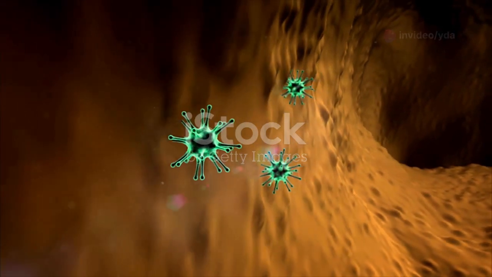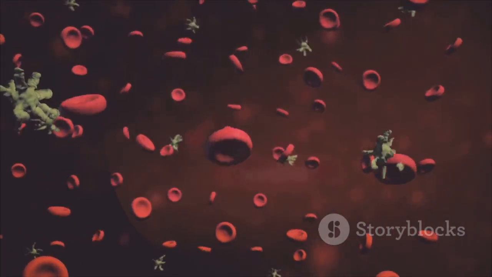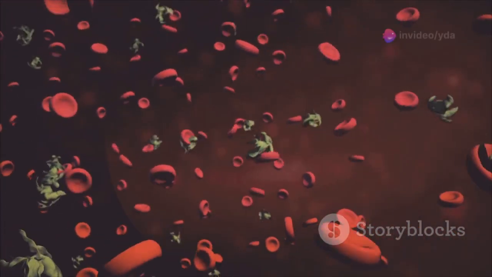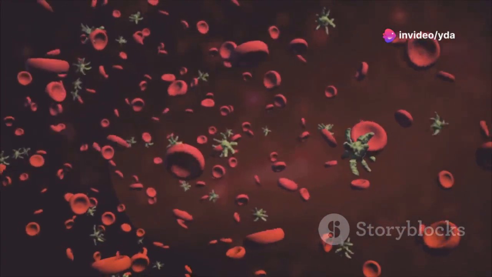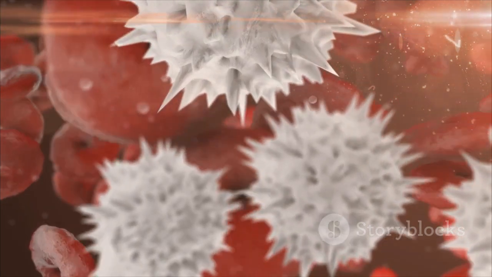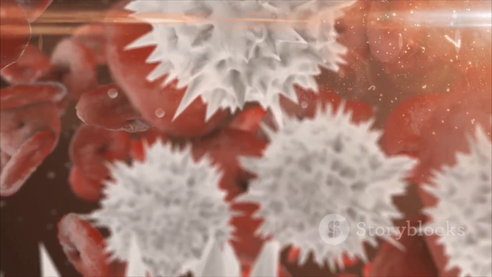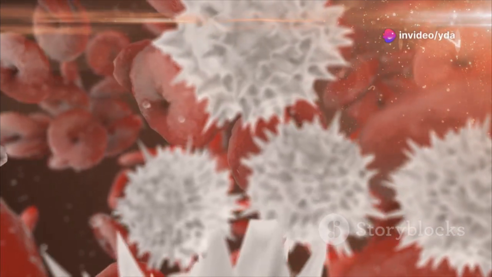Instead of attacking just the bacteria, the immune system mistakenly attacks the body's tissues. This autoimmune response can occur when the immune system confuses the body's own cells with the invading bacteria. The antibodies produced to fight the strep bacteria may cross-react with the body's tissues, leading to inflammation and damage. This misguided immune response is what ultimately causes rheumatic fever.